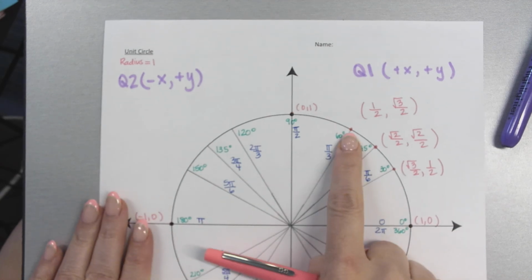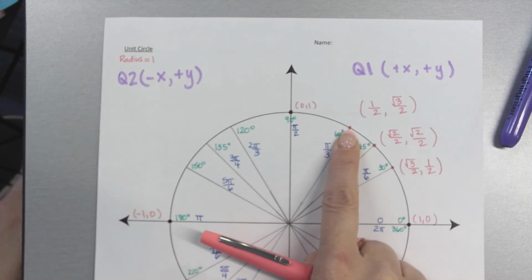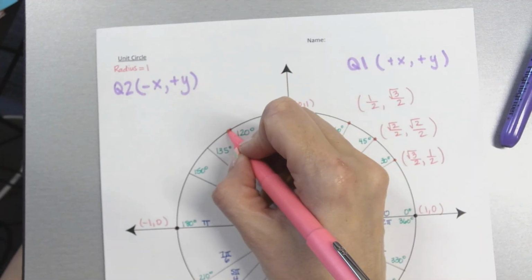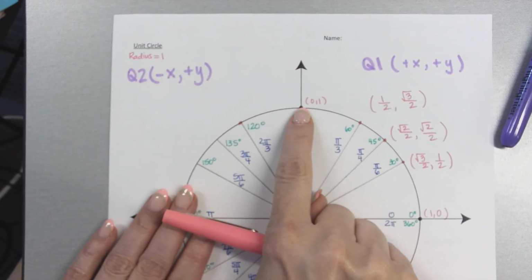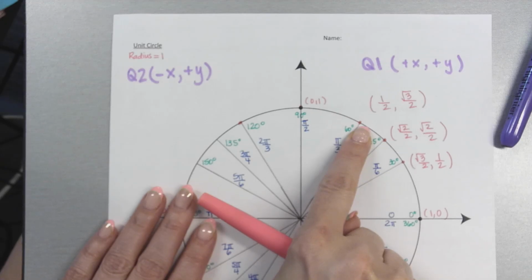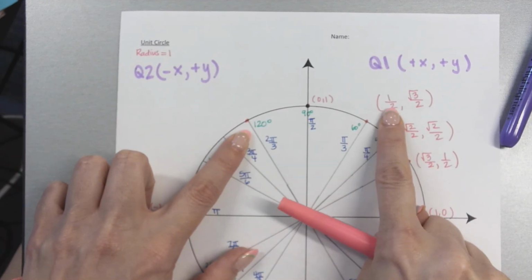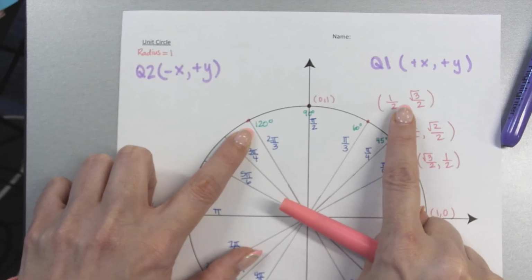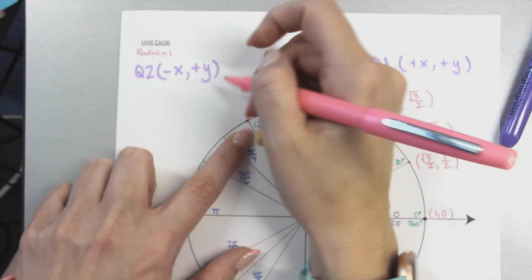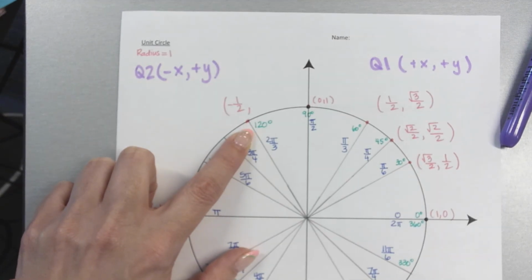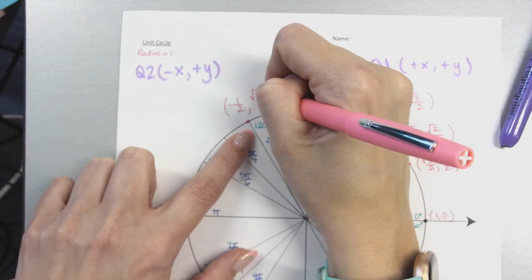Okay, now everything from here is a reflection. So if I reflect this across the y-axis, what degree do I end up at? It's a reflection. 120. Because remember, it has to be the same distance away. So if it's 60 degrees in the right direction, I go 60 degrees in the left. So I take this same point that I had here and I make it a negative x, so negative 1/2, and a positive y.